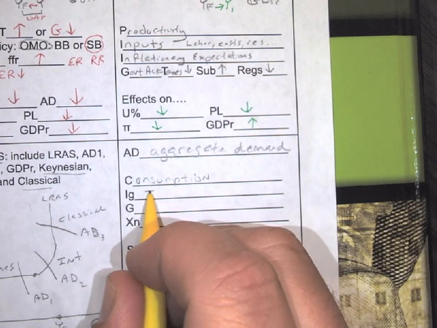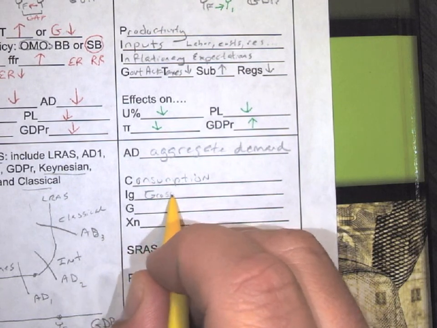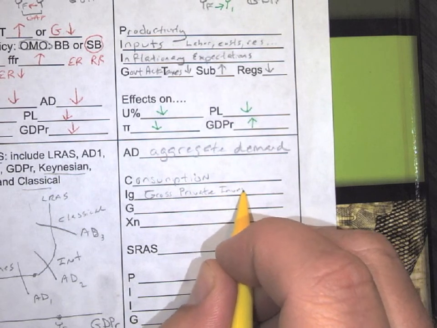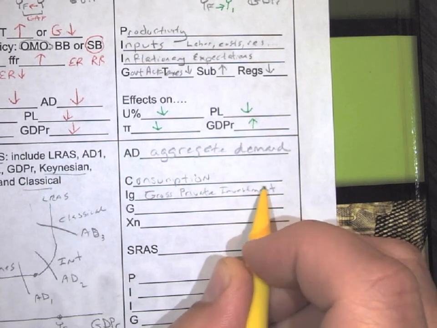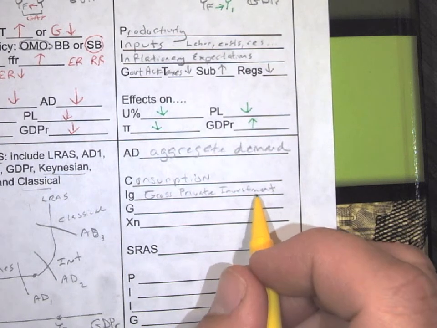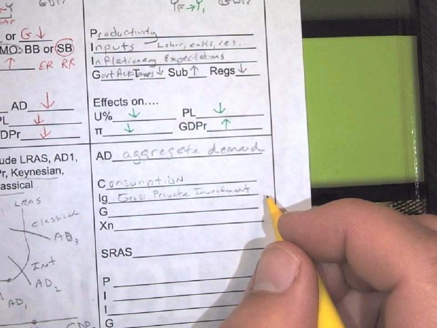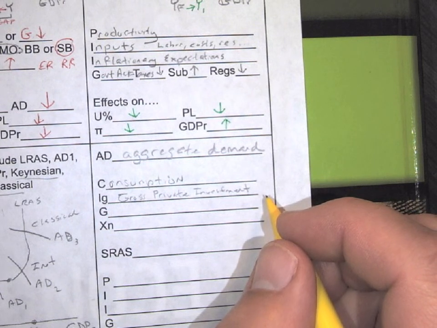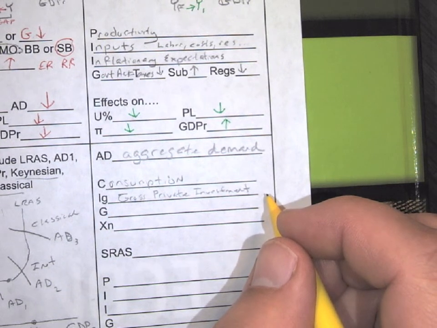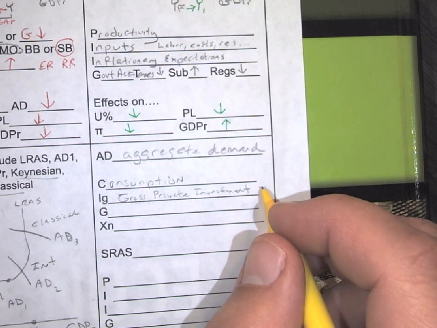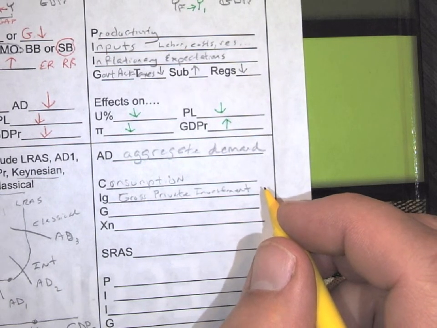Investment. This is called gross private investment. There's another term for this that you need to know. It's also called interest-sensitive consumption. Okay? Now, that's kind of confusing maybe. Interest-sensitive consumption. That means that it responds to interest rates.